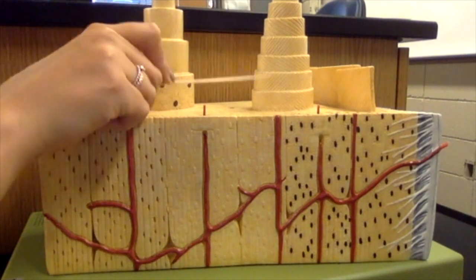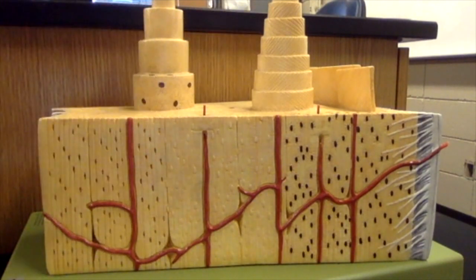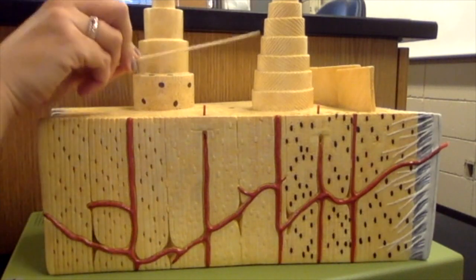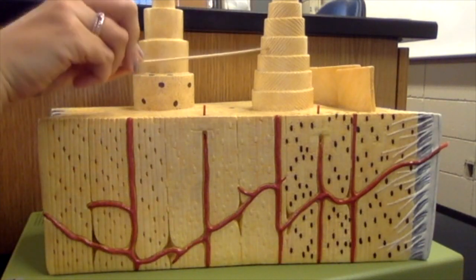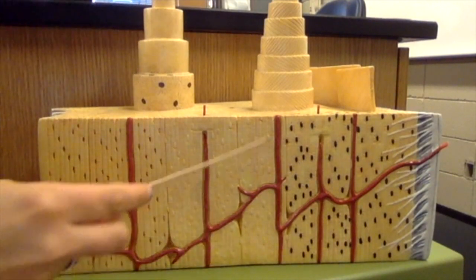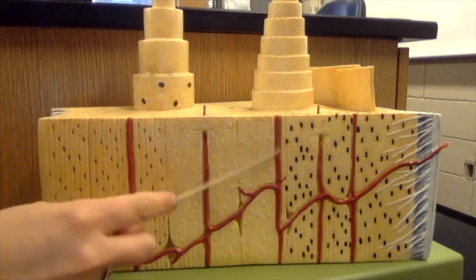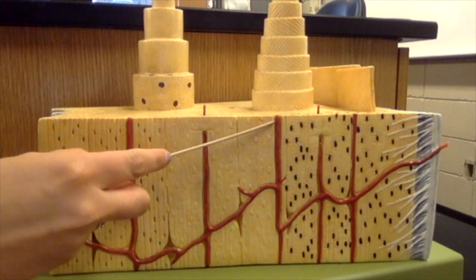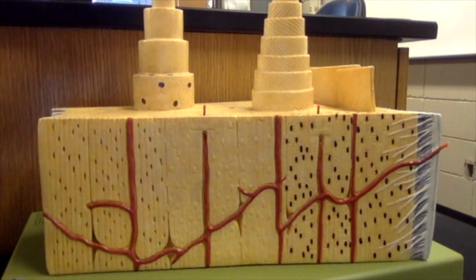So here we go. Again, an osteon is the functional unit of compact bone. The osteon is also known as the Haversian system. It's comprised of a central canal, which you can see here. From the top view, it would be just a hole in the center of that Haversian system, or osteon, running down through that bone.